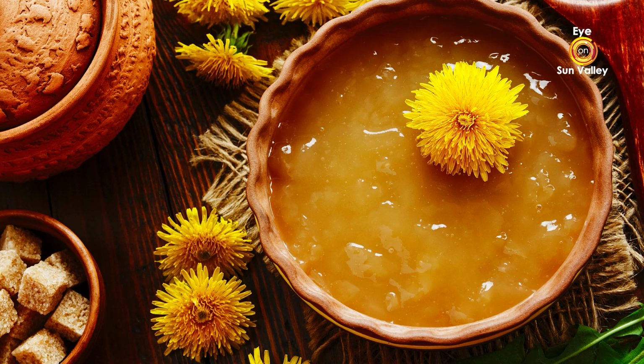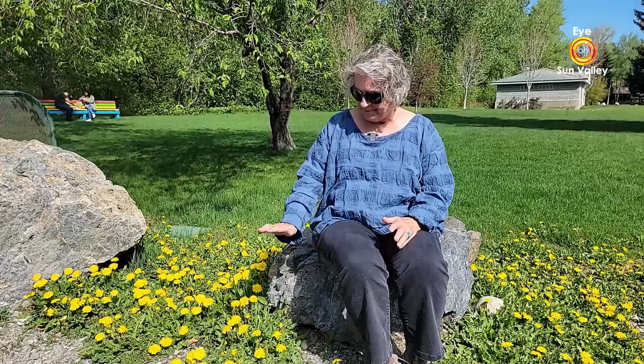But medicinal. Well, if you remember that the leaves are very high in iron, you can see that medicinally this would be a really good treatment for anemia. But also the dandelion leaves are a diuretic, which means if you're retaining water or have swelling, then this plant is really good for relieving that.